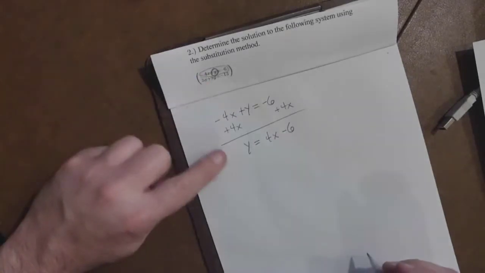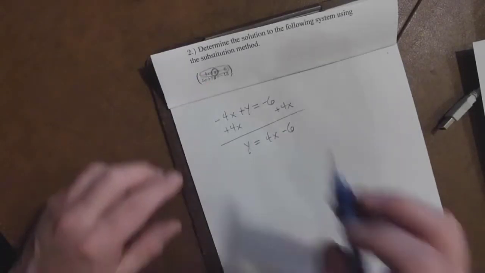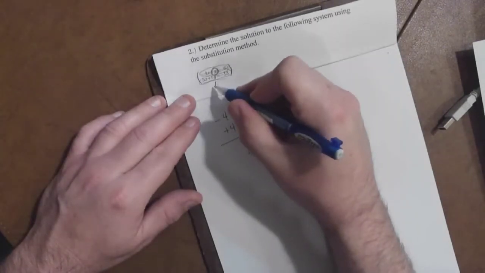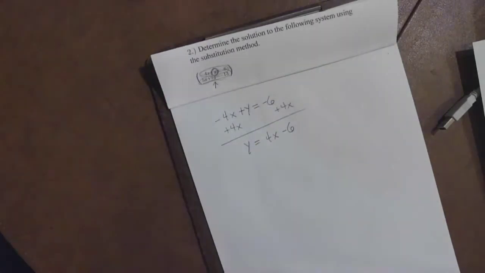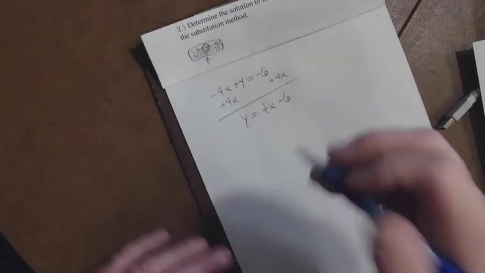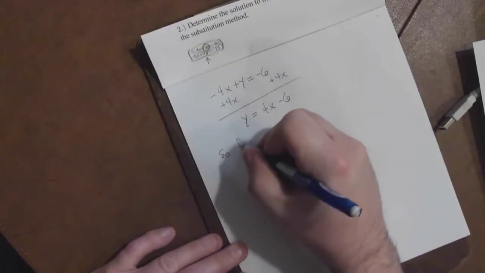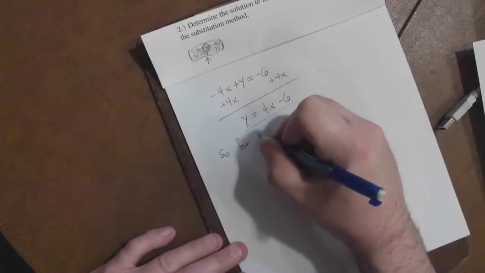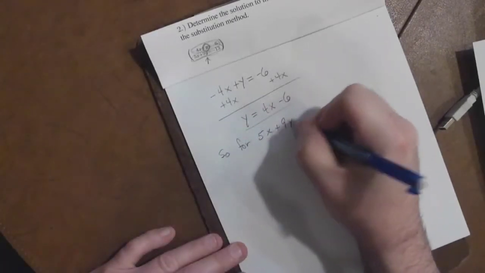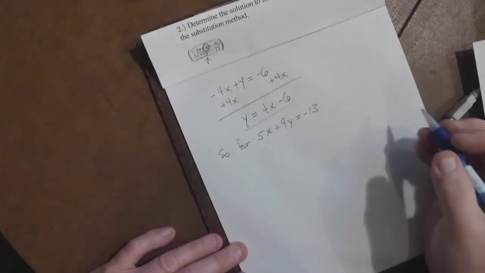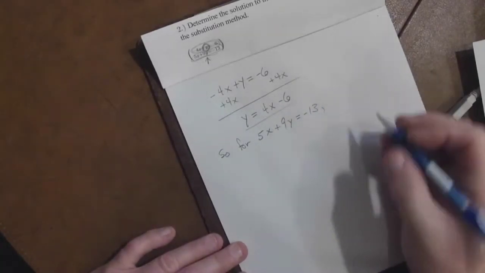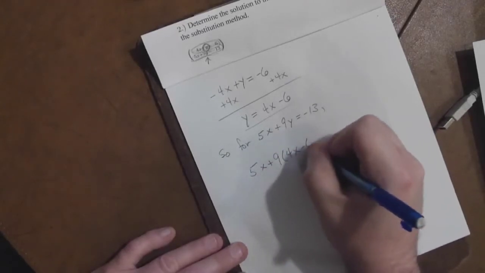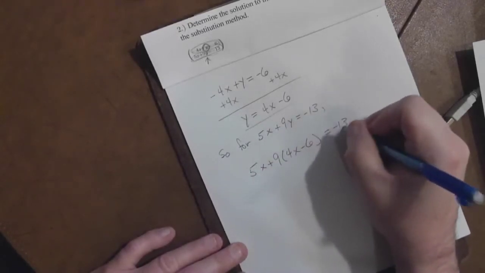So that sets us up conveniently for substitution, where now I'm going to have to go into this other equation, and at that value of y, I'm going to have to substitute in this value of y seen here. So for 5x plus 9y equals negative 13, we can say that 5x plus 9 times (4x minus 6) must be equal to negative 13.